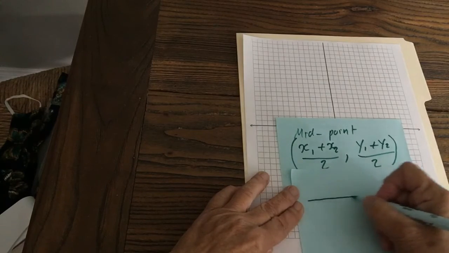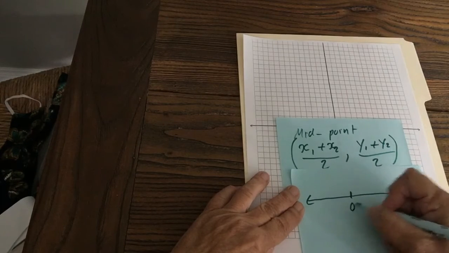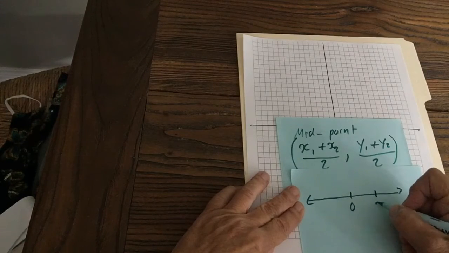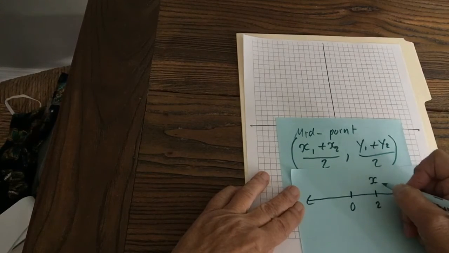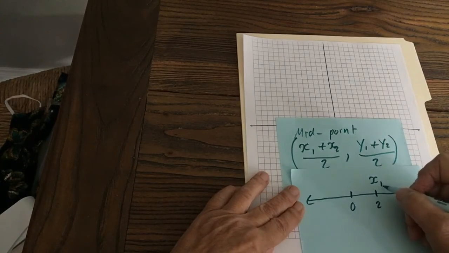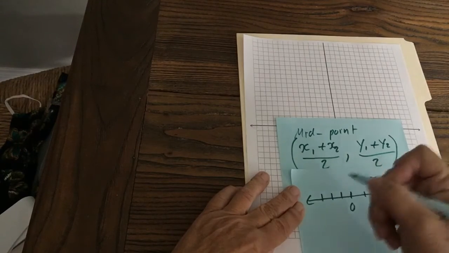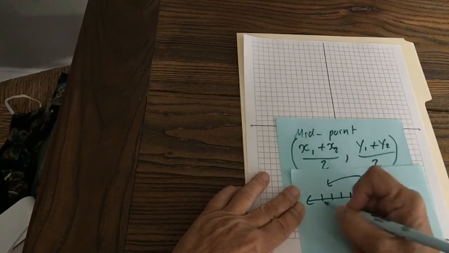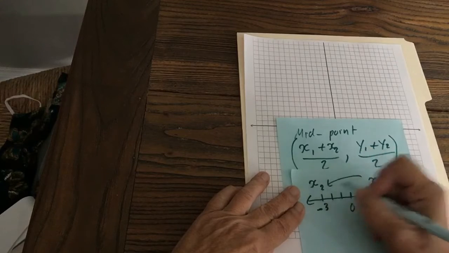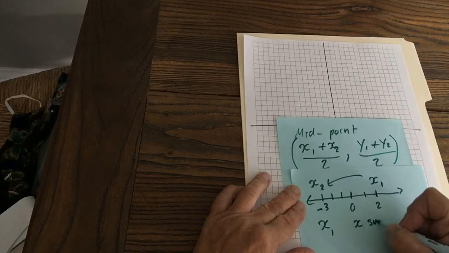So let's look at a simple number line. Okay? So your x is at, let's say, 2. So that's the first address. So we call it x, sorry, x subscript 1 because it's your first address. Now, for whatever reason, your x is going to move, and it's going to move here to negative 3. So this new address will be x subscript 2.